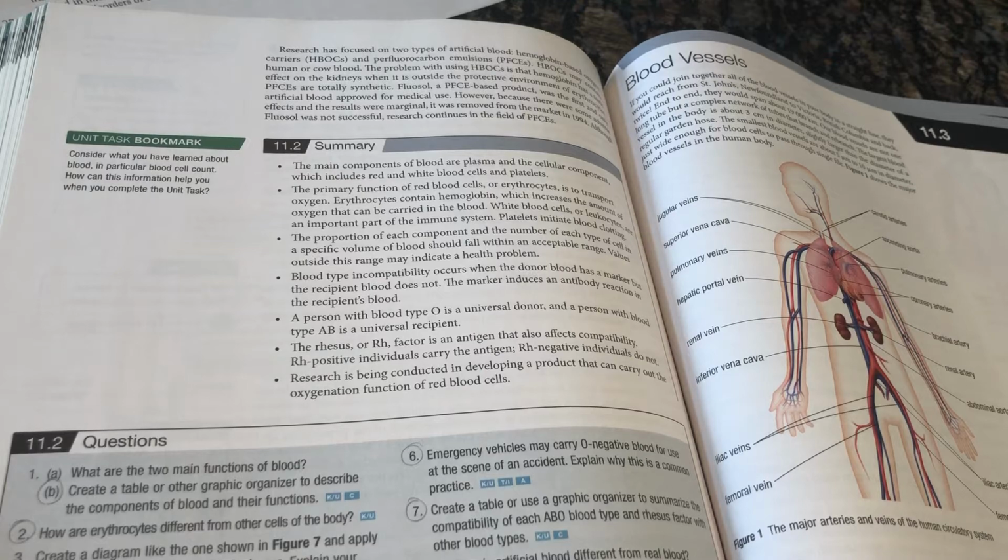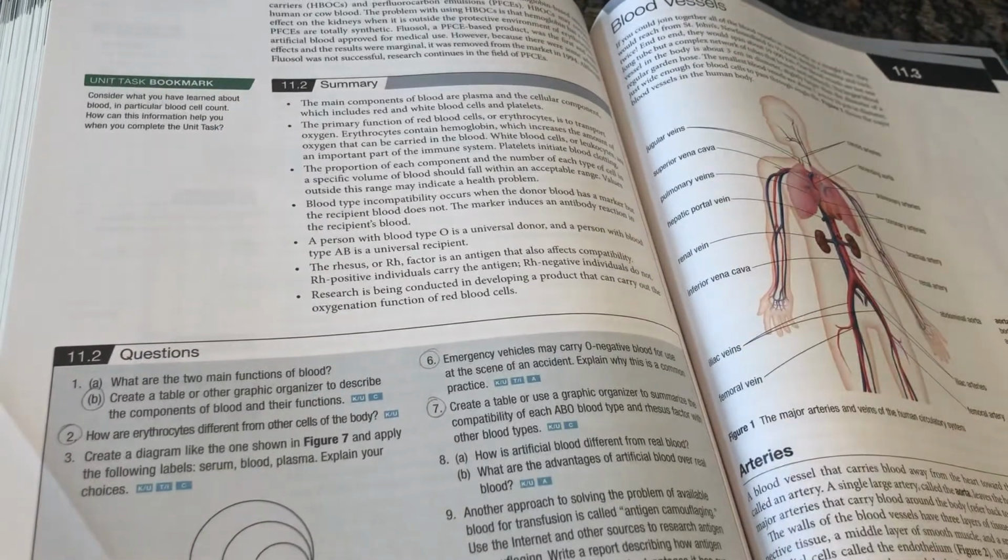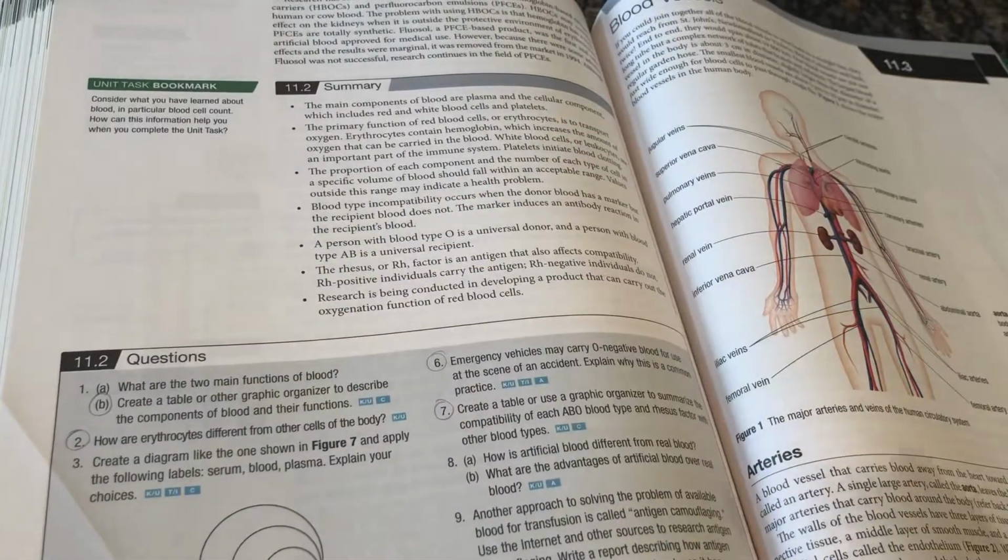To take up homework on page 486 and 494. So I asked you to create a table or graphic organizer to describe the components of blood and their functions. I just want you to be able to tell me what red blood cells do, what white blood cells do, what platelets do, and what plasma does, okay?